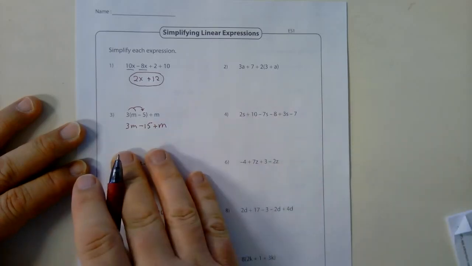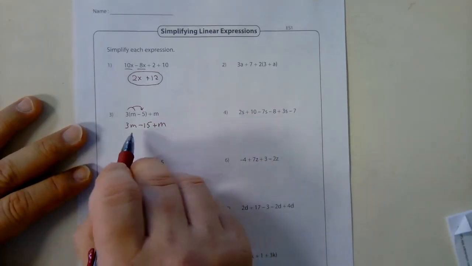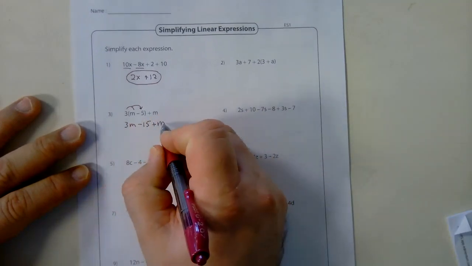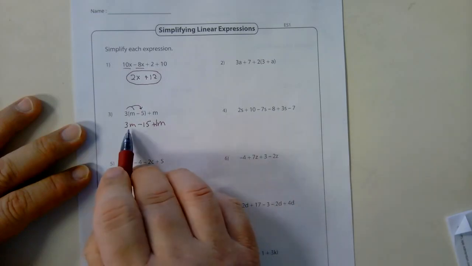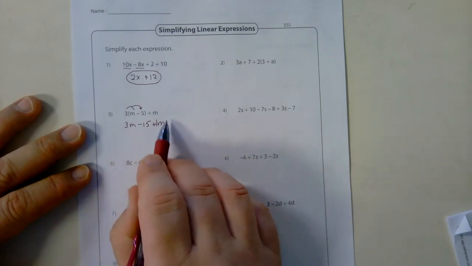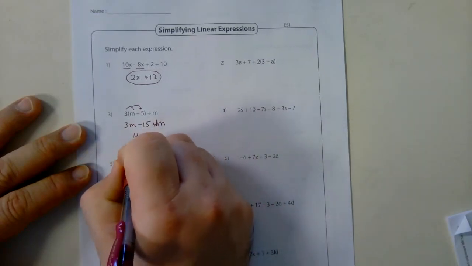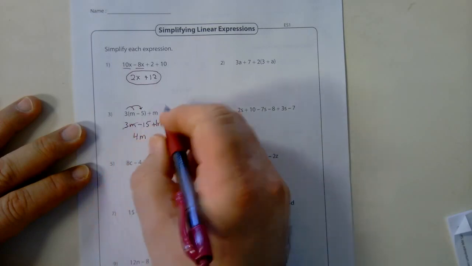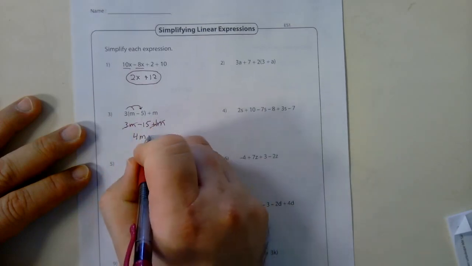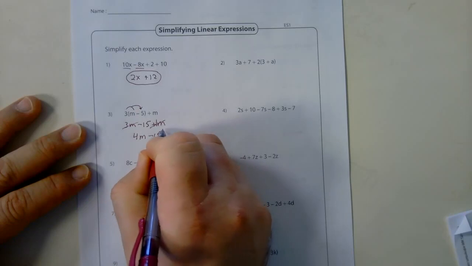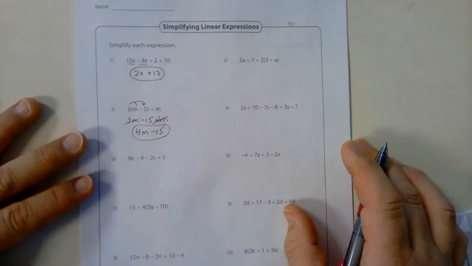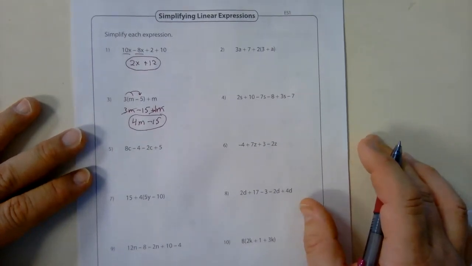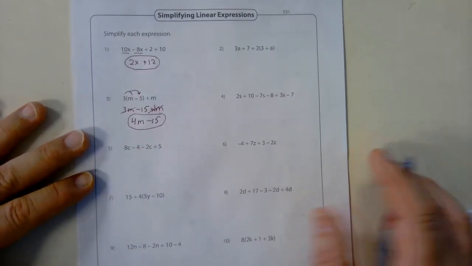Now I look for terms that are the same. So like terms, I have 3m, and in front of this m by itself is a hidden 1. We call that 1m. So now 3m added to a positive 1m gives us 4m. So the m's are done. And then I just have this minus 15 at the end. And that will be my final answer, 4m minus 15. Again, another binomial, two terms.